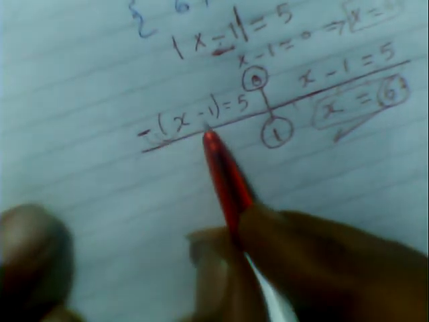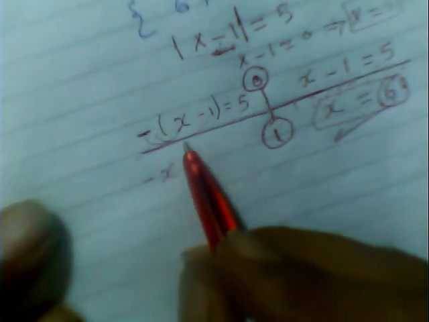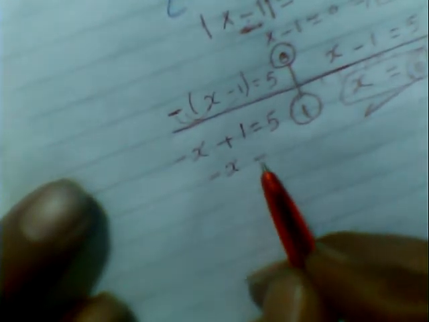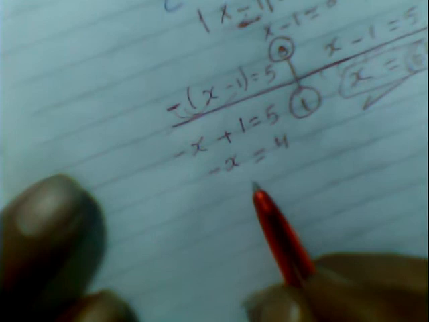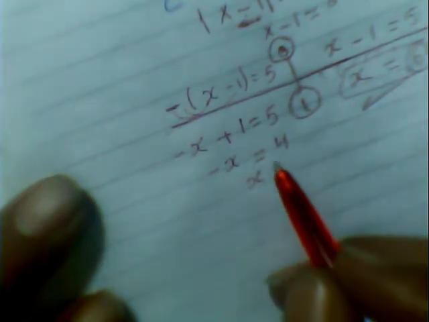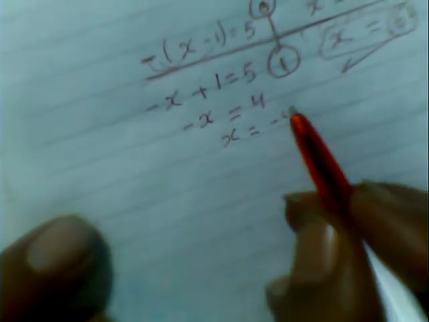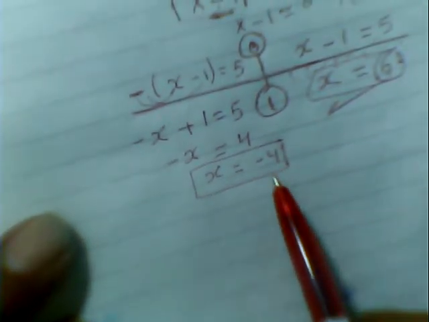Okay, left hand side: minus x plus 1 equals 5, then minus x equals 4, then x equals minus 4. Oh, we found x, but we test first.